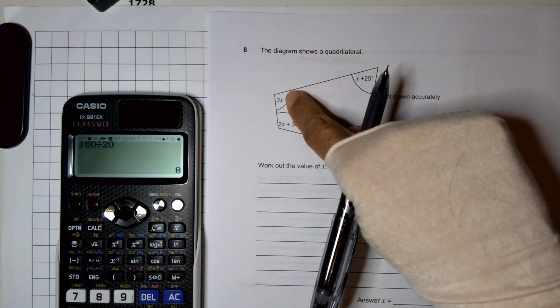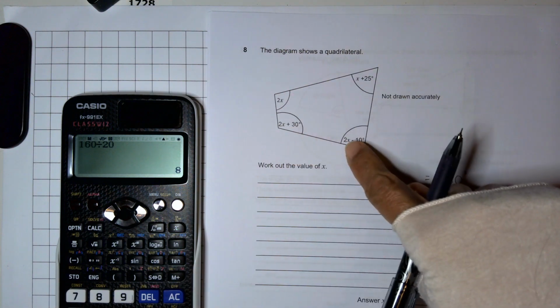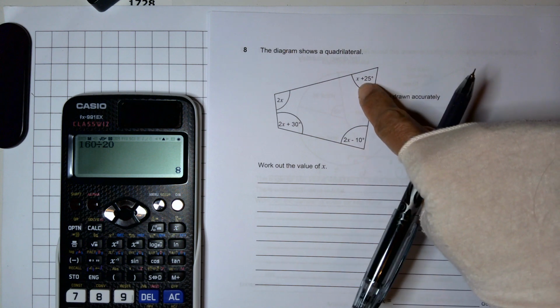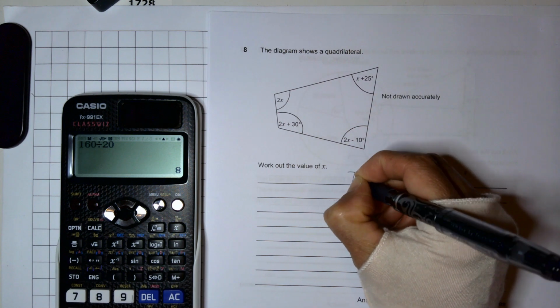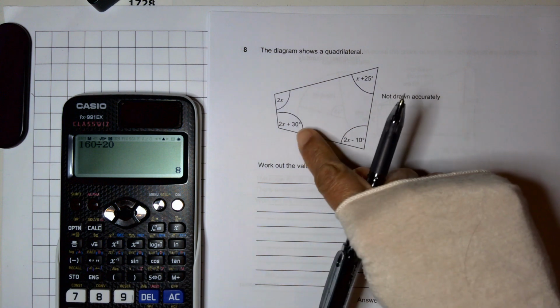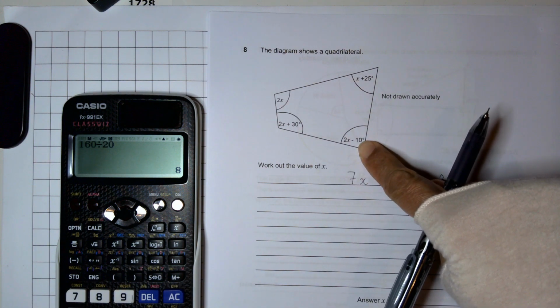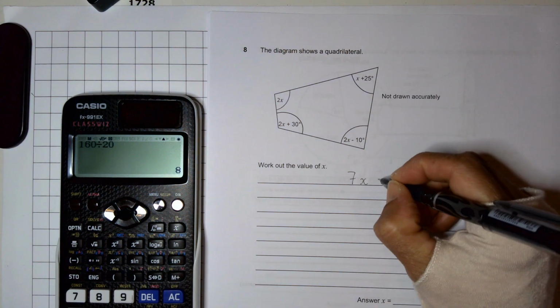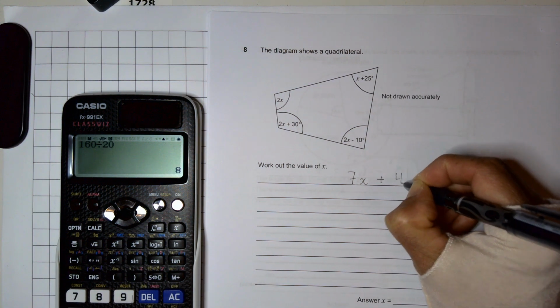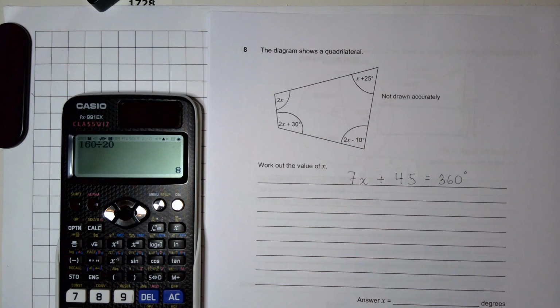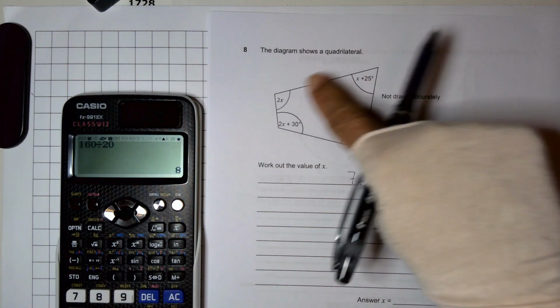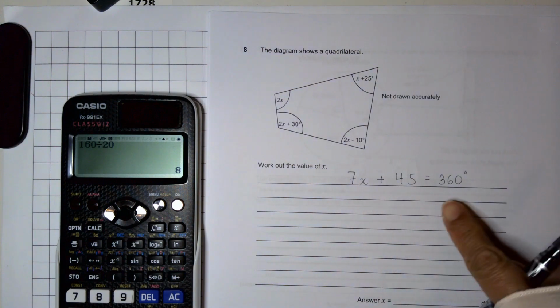So we have 2x plus another 2x is 4x, plus another 2x is 6x, plus another x there, 7x. And then we have 30, take away 10 is 20, 20 plus 25 is 45. You notice we've written an equation where we have added all the expressions, and we said they're equal to 360.